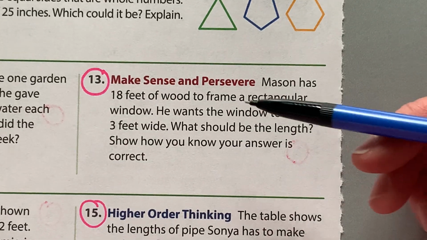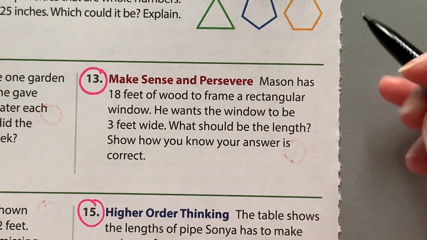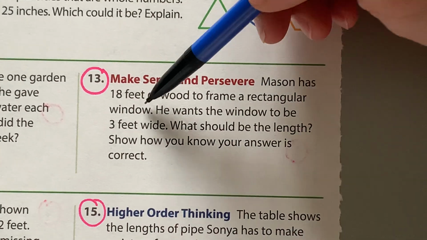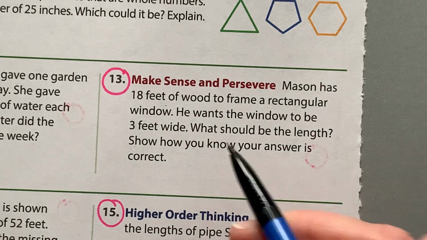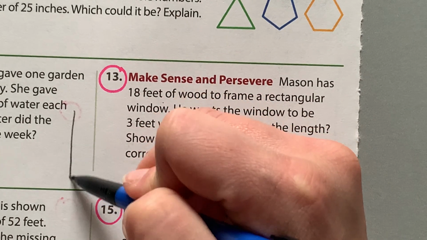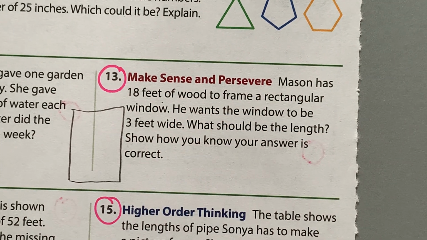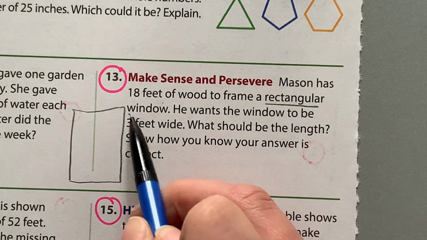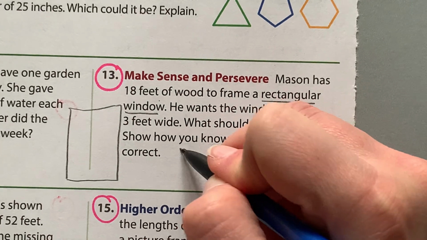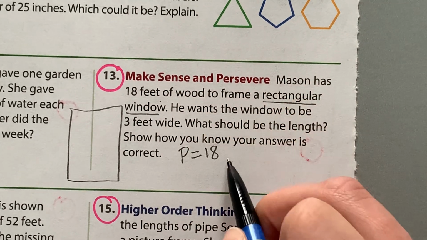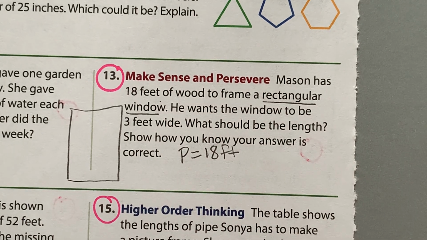We're gonna start here on number 13. It says Mason has 18 feet of wood to frame a rectangular window. So the first thing I know is that it's going to be a rectangle because it says it's a rectangular window. We know our perimeter is going to be 18 because he has 18 feet of wood.